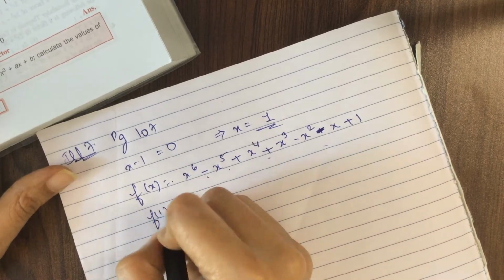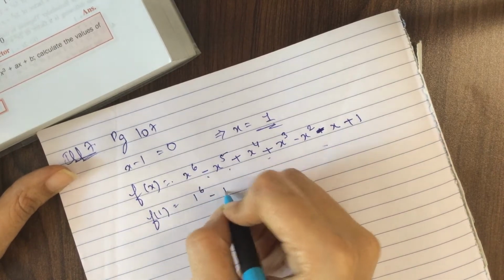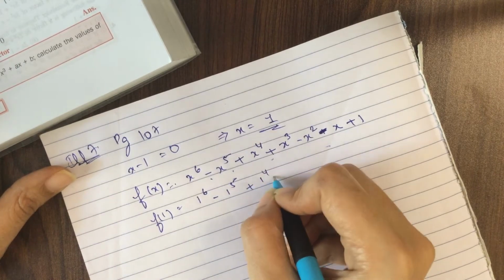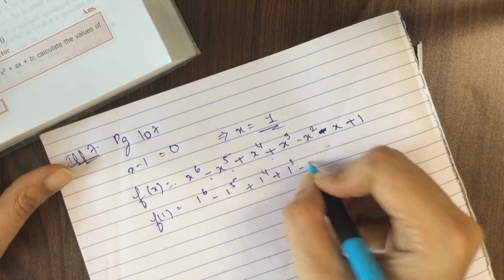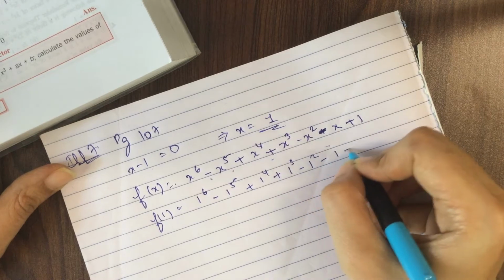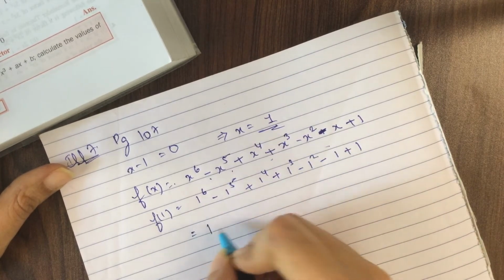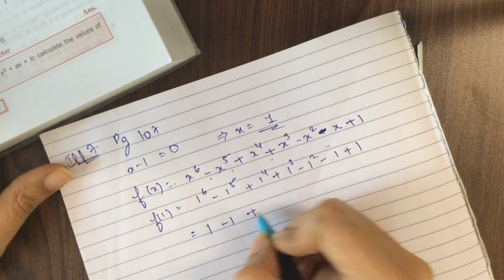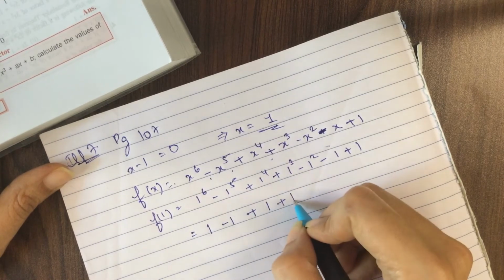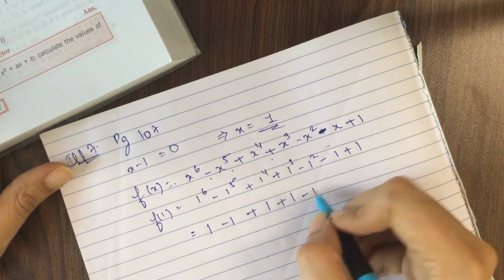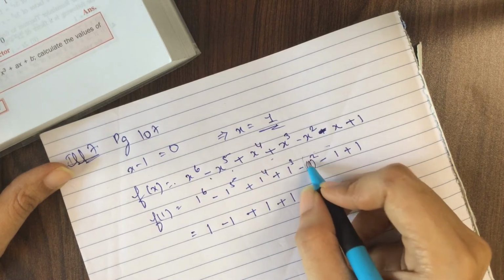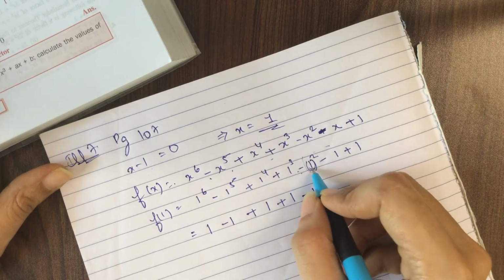Now I will substitute 1 in this equation. So f of 1 is equal to 1 raised to 6 minus 1 raised to 5 plus 1 raised to 4 plus 1 cube minus 1 square minus 1 plus 1. So all the answers will come 1: 1 minus 1 plus 1 plus 1 minus 1 minus 1 plus 1. Remember this squaring is only with the 1. I will not change the negative sign.